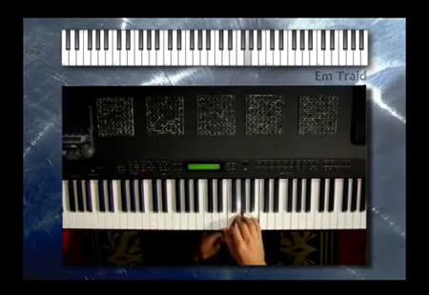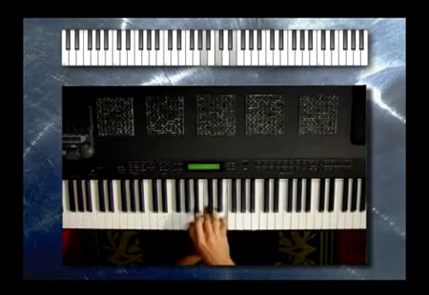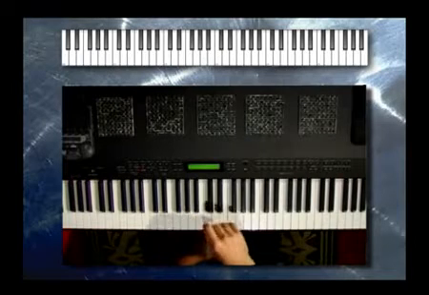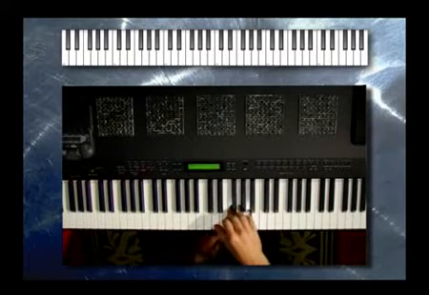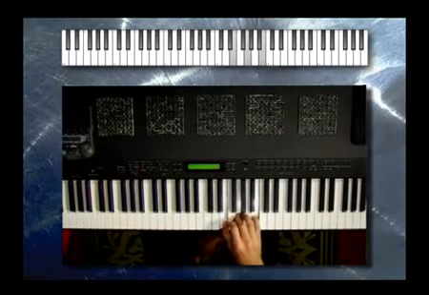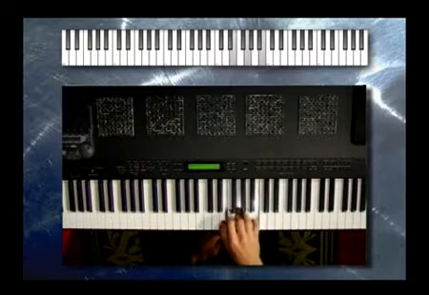So now we've got three new triads. A minor, the same shape becomes D minor, with D as its bottom note, and then E minor just above it, with E as its bottom note.